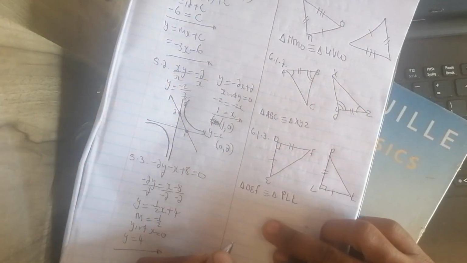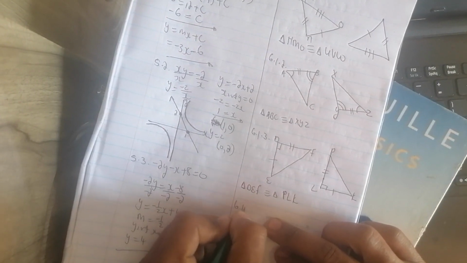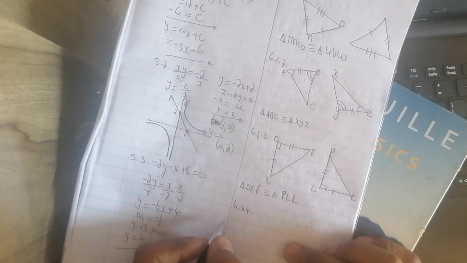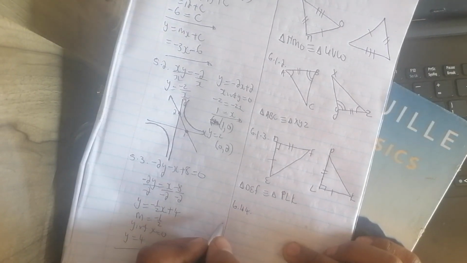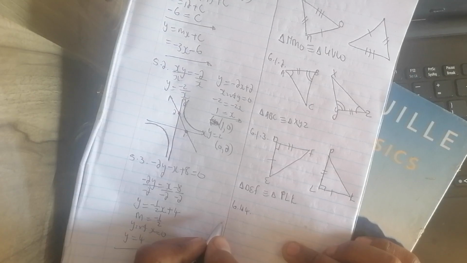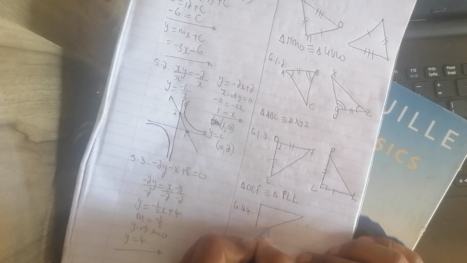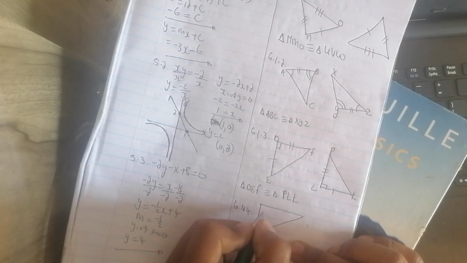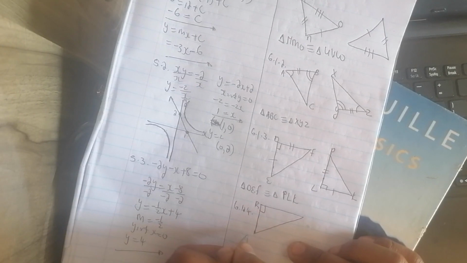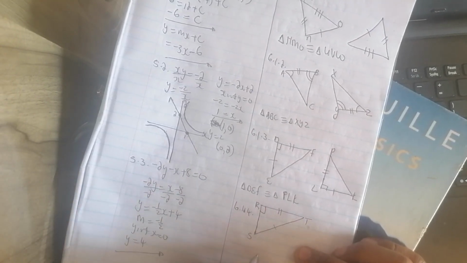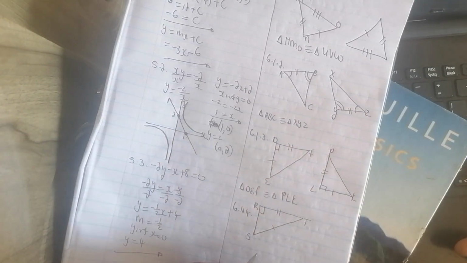And then lastly in 6.1.4 I have this triangle, which is RST, and this is the length of the hypotenuse, right?